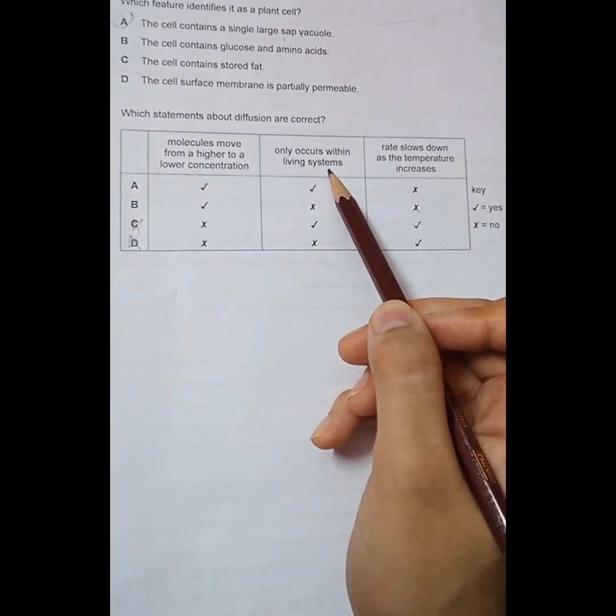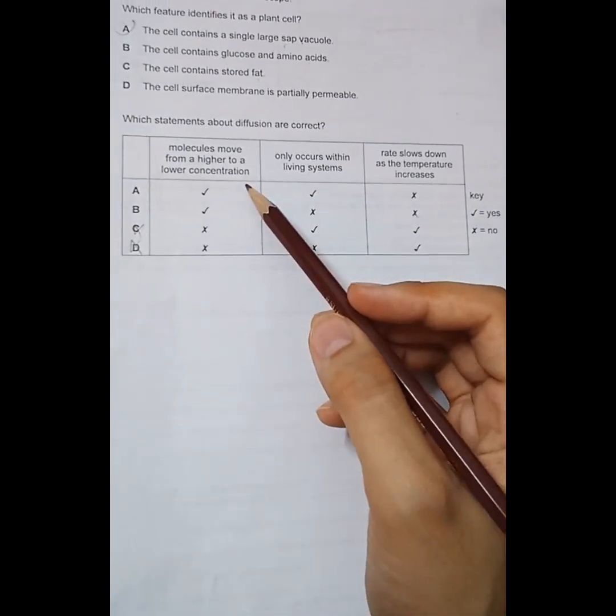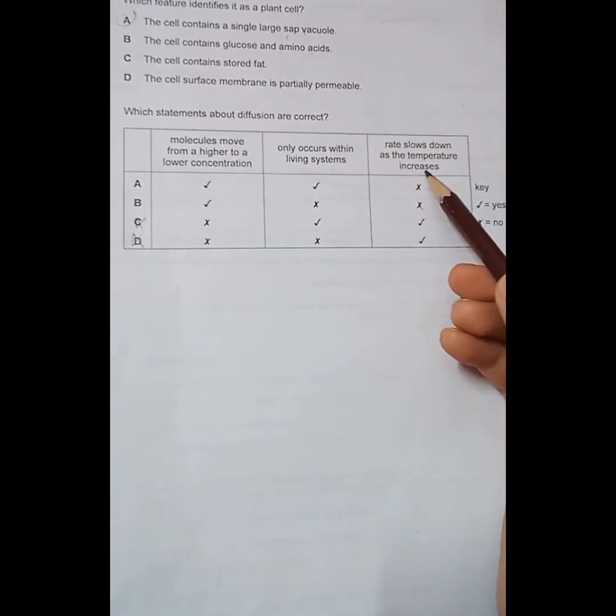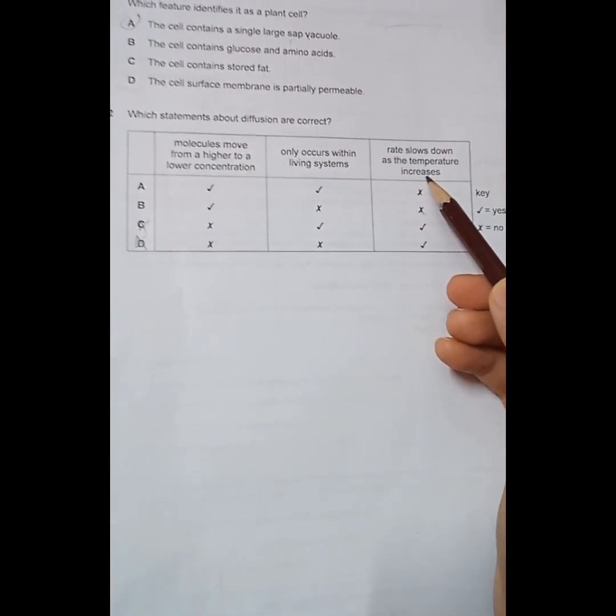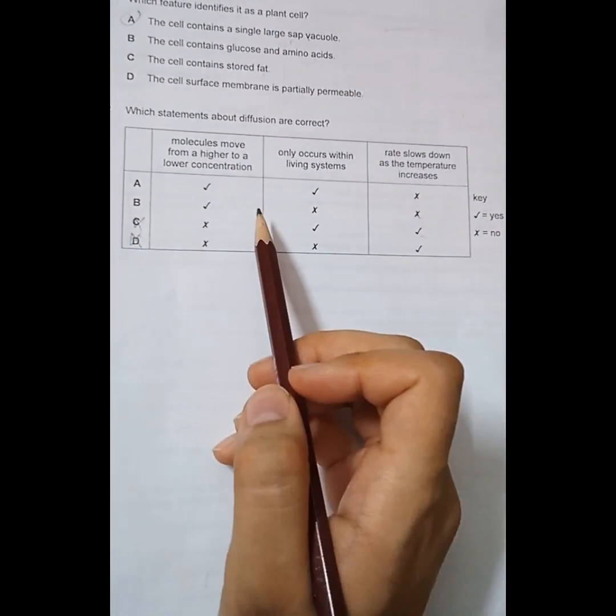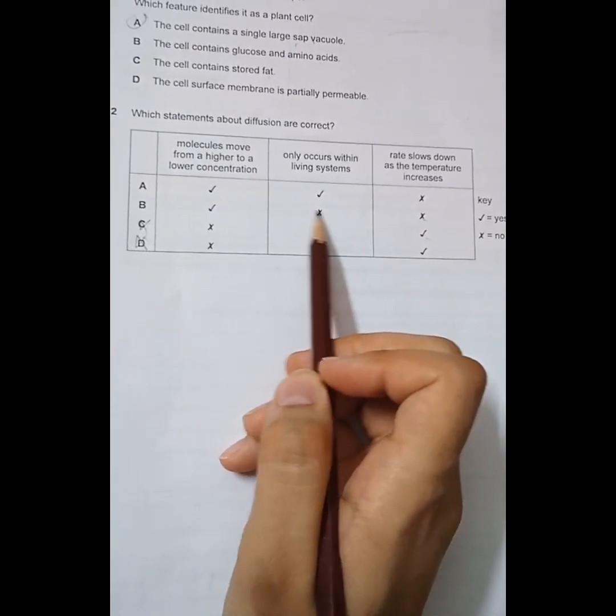Only occurs within living systems. No, it can happen in both living as well as non-living. Rate slows down as the temperature increases. As the temperature increases, the rate should increase. So it looks like B.